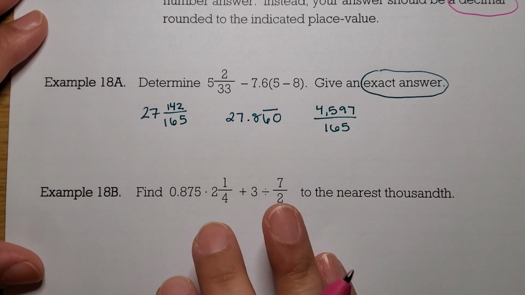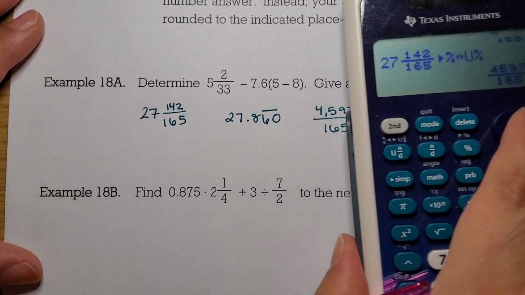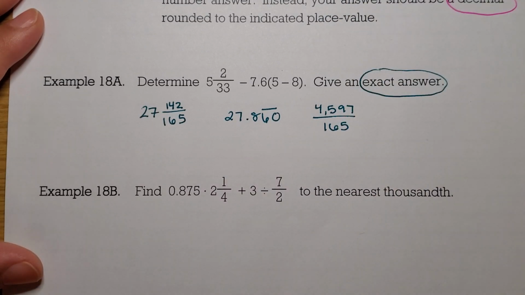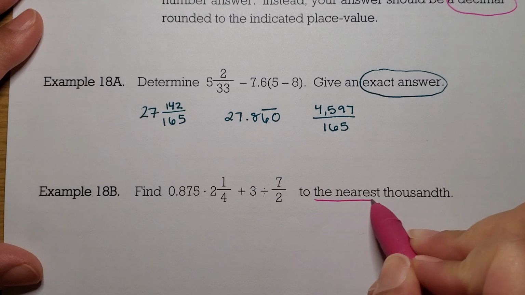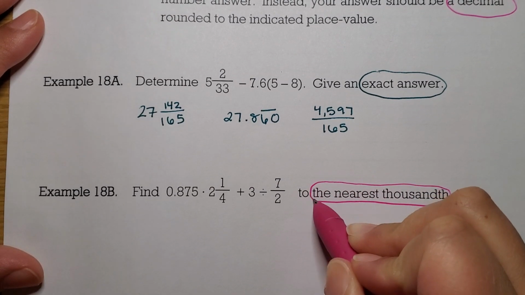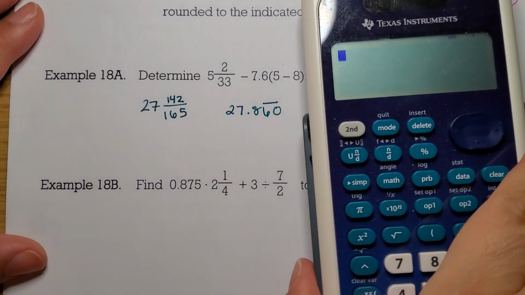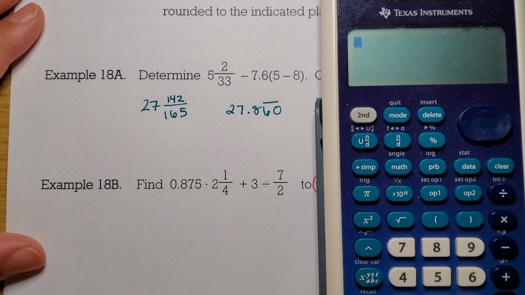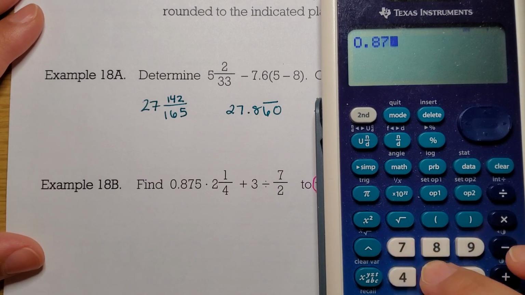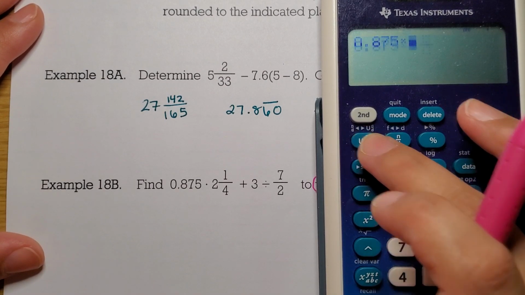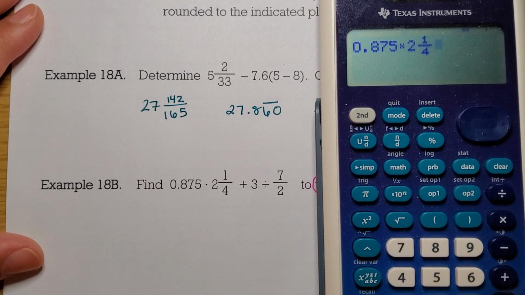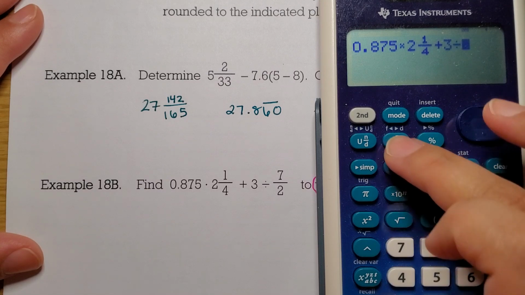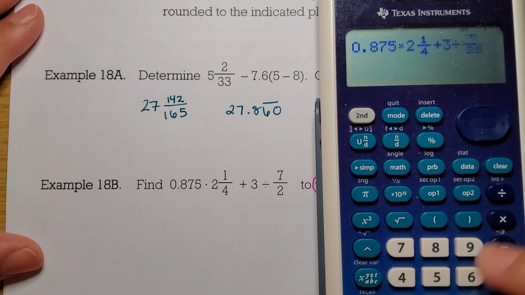All right, let's go ahead and work through this next one. This one says, let's find all of this to the nearest thousandth. So let's go ahead and find that to the nearest thousandth. We've got 0.875 times 2 1/4 plus 3 divided by 7/2.